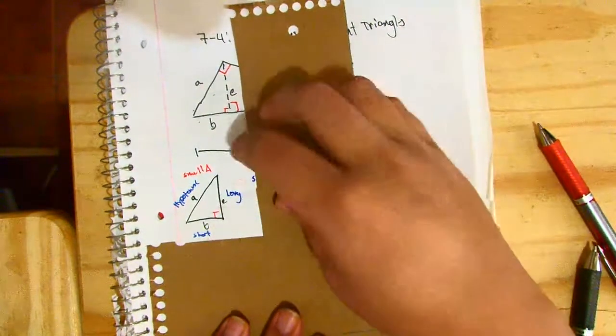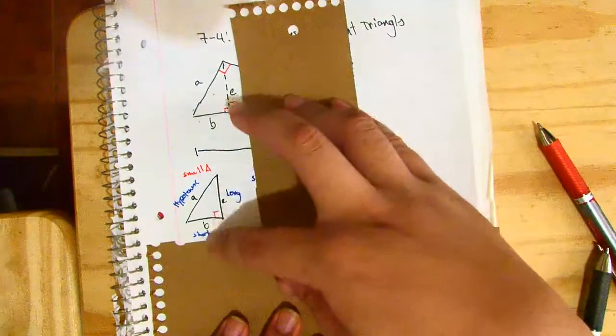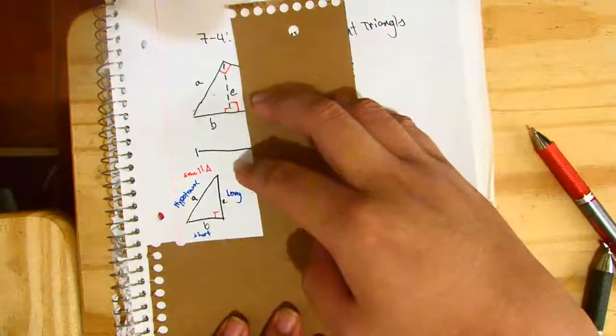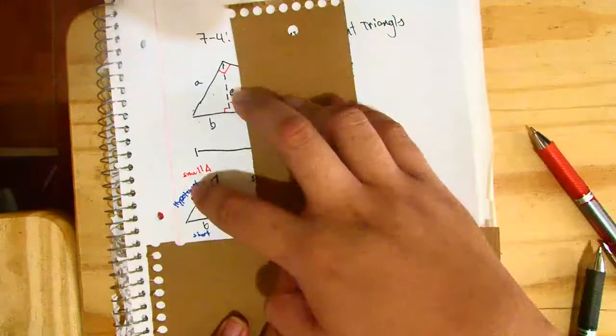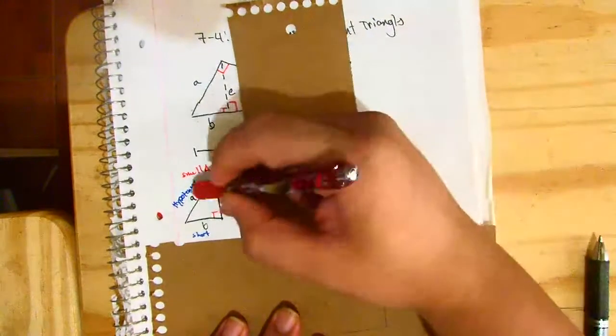After that, you want to label the parts. This is the short leg because it's the smallest side. The furthest side here is the long leg. How can you determine the hypotenuse again? This is the hypotenuse because it's the opposite side of the right angle.